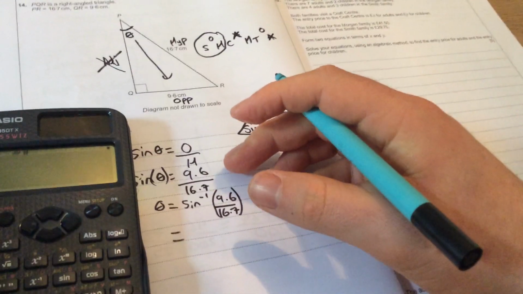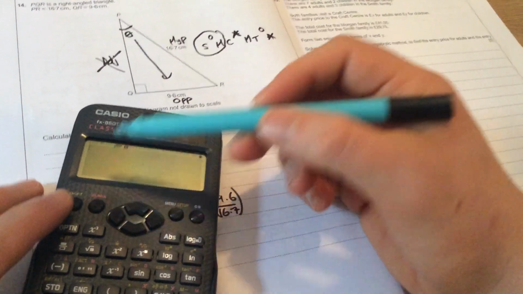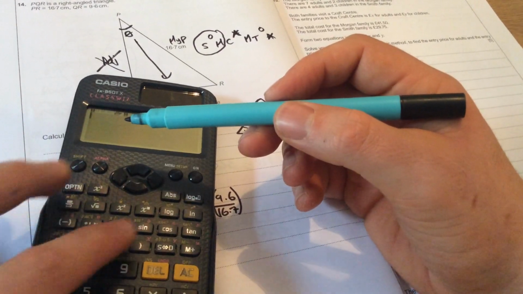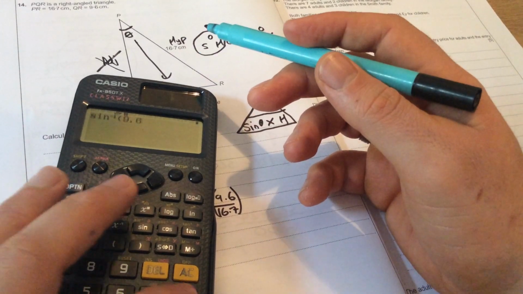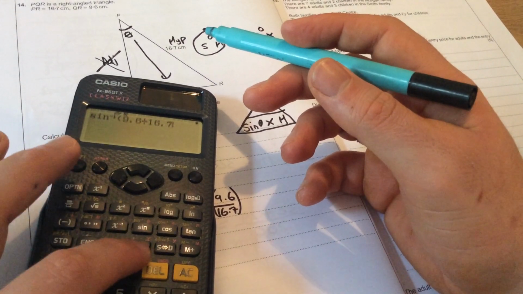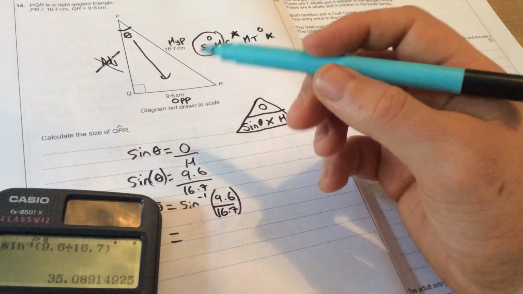And once you're there, press shift. So if you want to find sin to the minus 1, you've got to press shift up here, press your sin button, which is there: sin to the minus 1, 9.6 divided by 16.7. That gives me an answer of 35.0891, whatever.